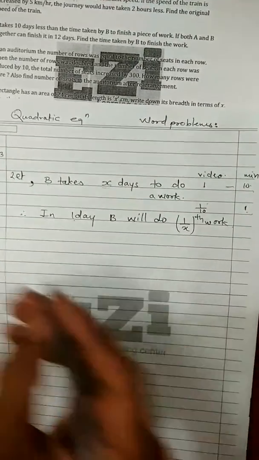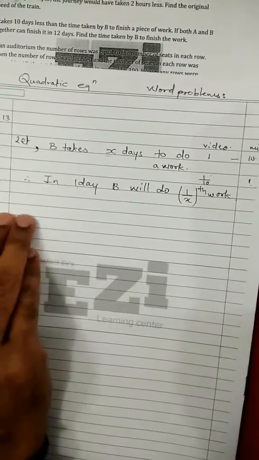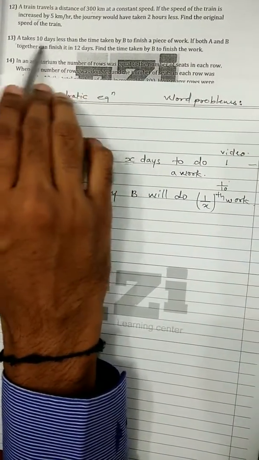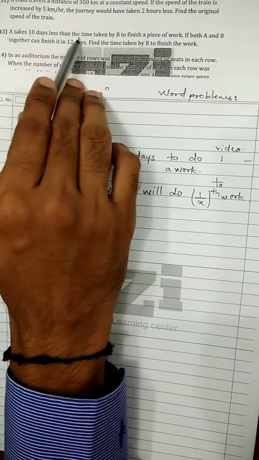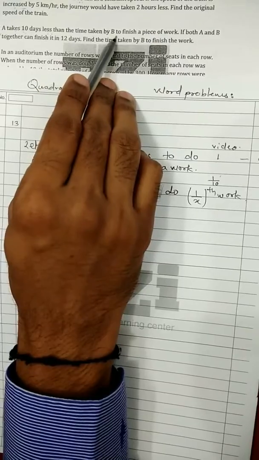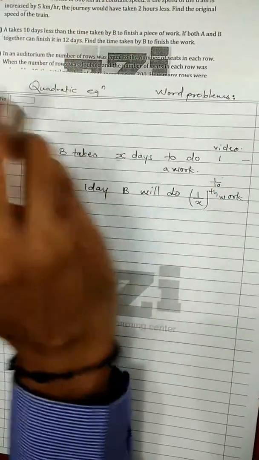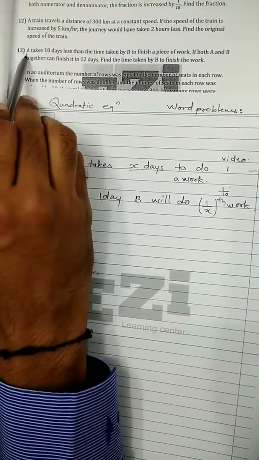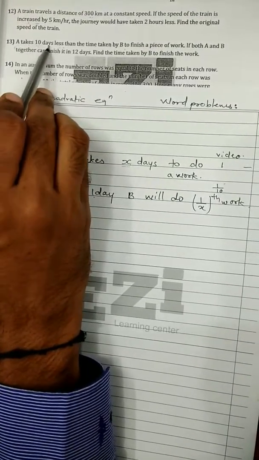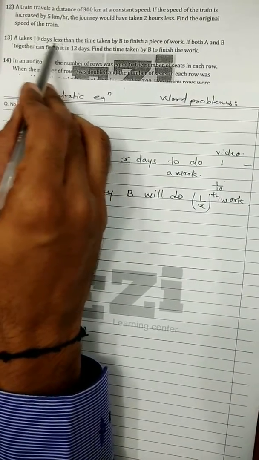What is our next statement? A takes 10 days less than B, isn't it? Most of the students make one error over here. What is the error? A takes 10 days, but that's not the question actually. Please read this part.